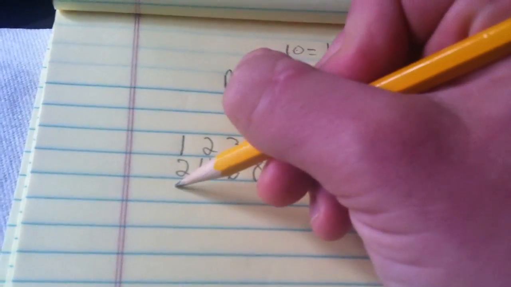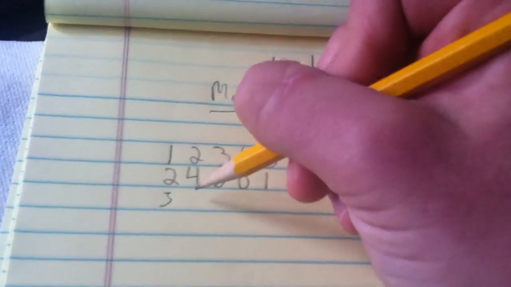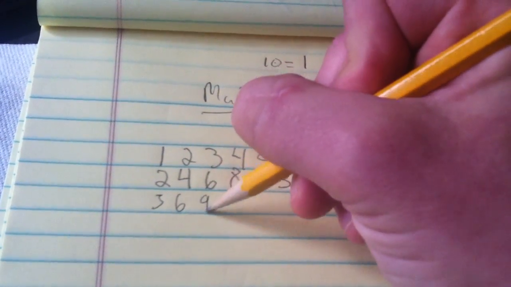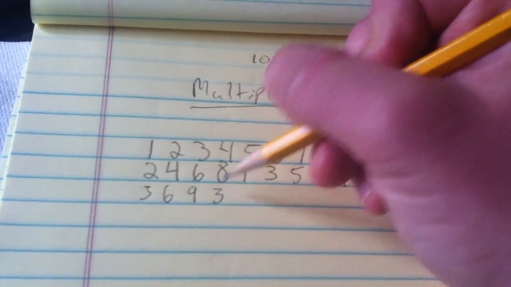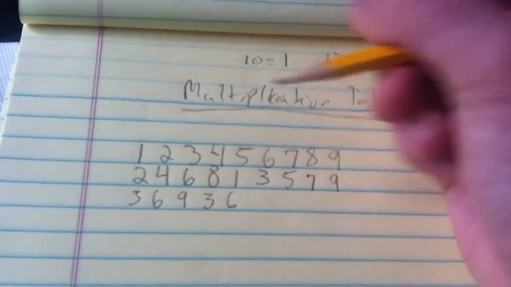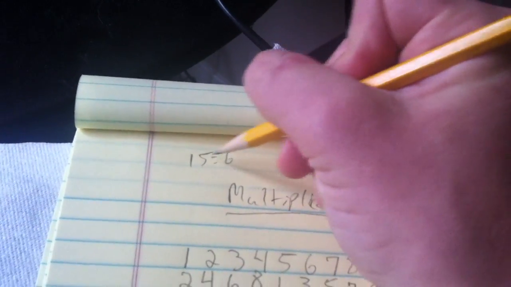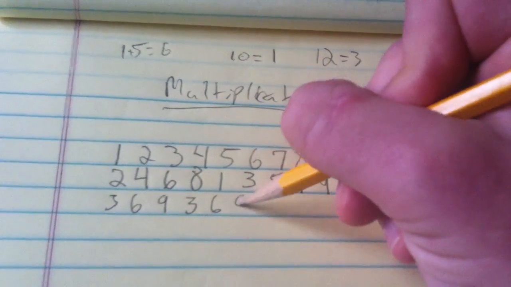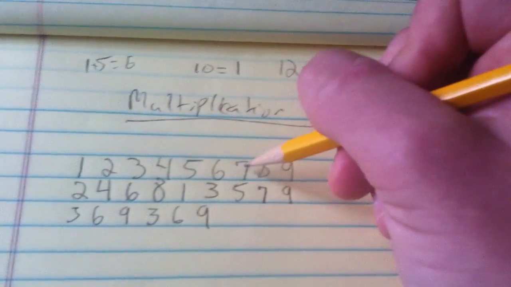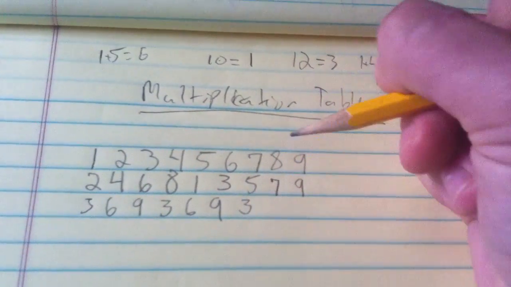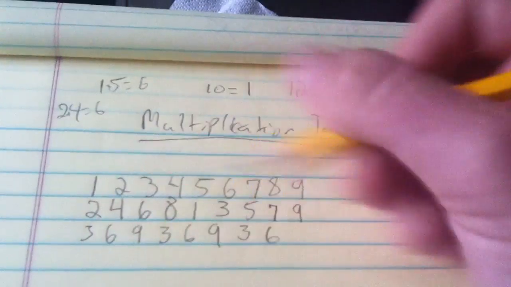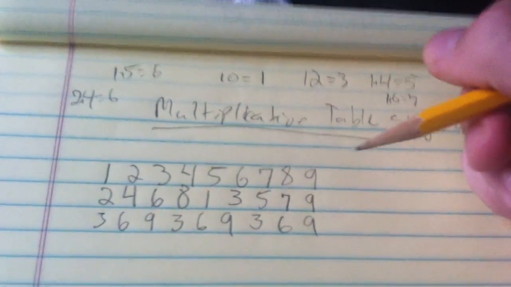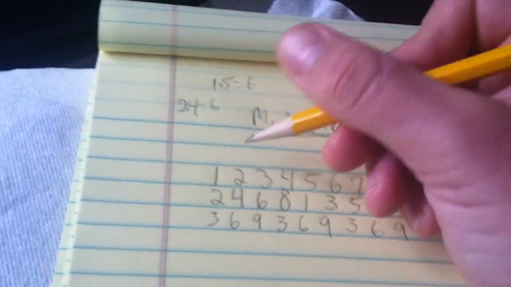And now let's do the 3's. 1 times 3 is 3. 2 times 3 is 6. 3 times 3 is 9. 4 times 3 is 12, which is a 1 plus 2. So 3. 5 times 3 is 6, because 5 times 3 is 15, which is a 6. You know that. 6 times 3 is a 9, because that's 18. 7 times 3 is 21. 2 plus 1 is 3. 8 times 3 is 24. 2 plus 4 equals 6, so I'm going to put a 6. 9 times 3 is 9, because it's a 27, and 27 is 2 plus 7. That's a 9.